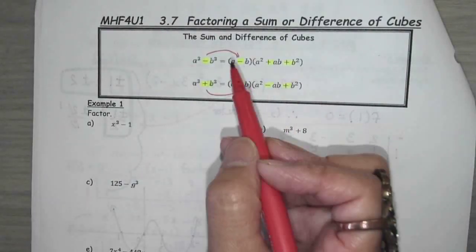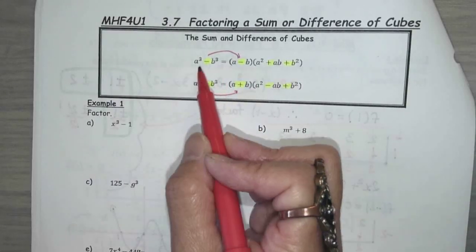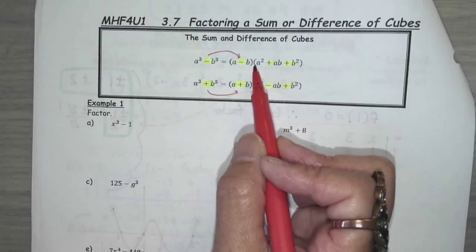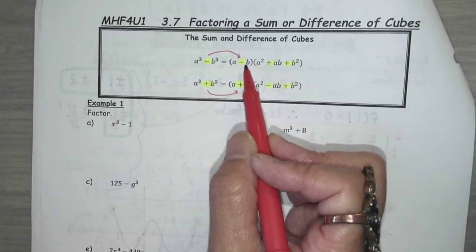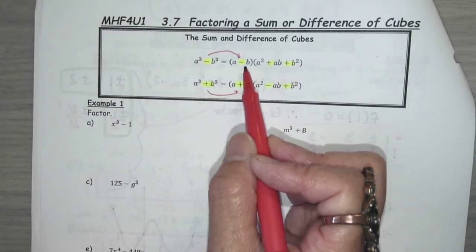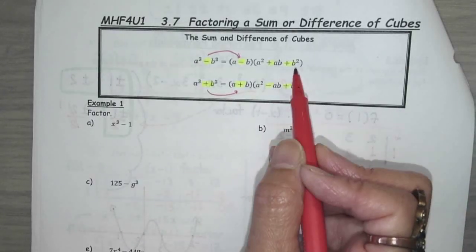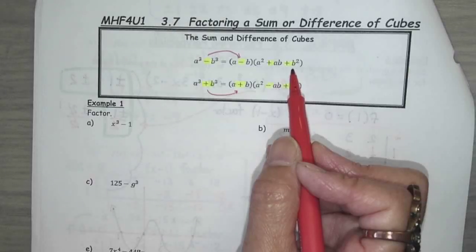One more time. The pattern goes a minus b, so it's going to be one of each of the third roots. Then it's the first one squared, so a squared. I multiply the two together, a times b, which gets me ab. And then I have b squared, the last one times itself.